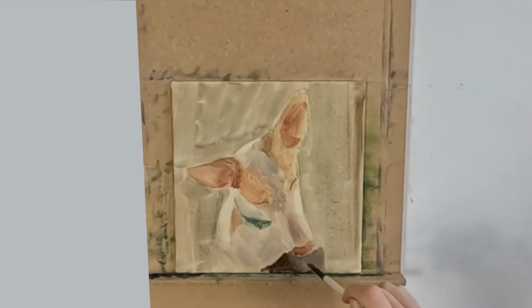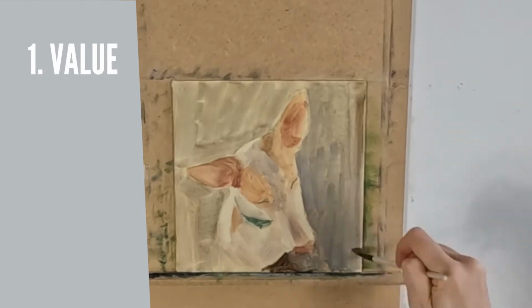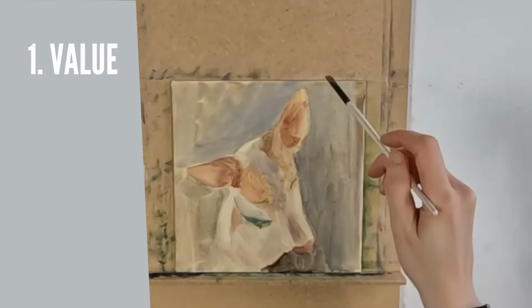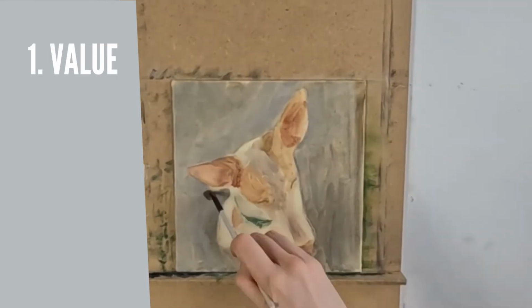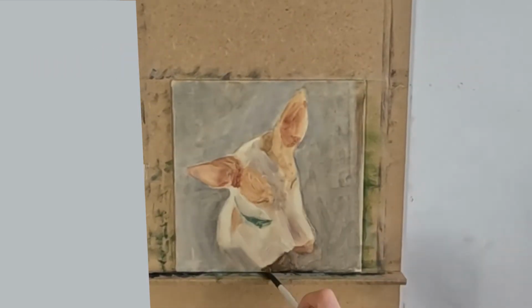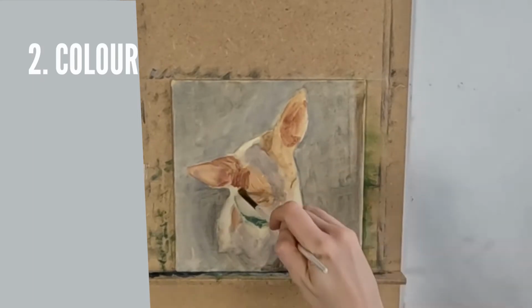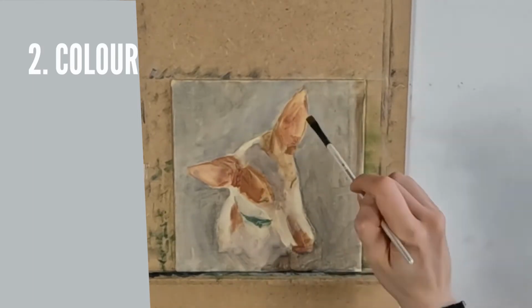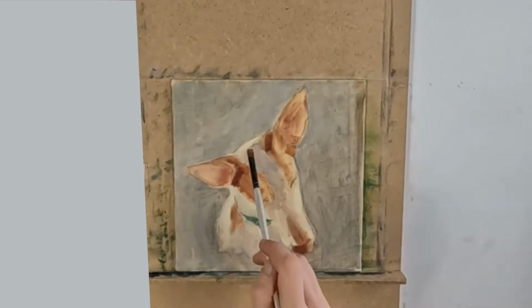So these are, number one, value, or as we call it in the UK, tone. What I mean by this is: is it lighter or is it darker than the shape next to it? Number two, colour. Is it warmer or is it cooler than the one next to it? Is it more saturated in colour or is it less saturated in colour?